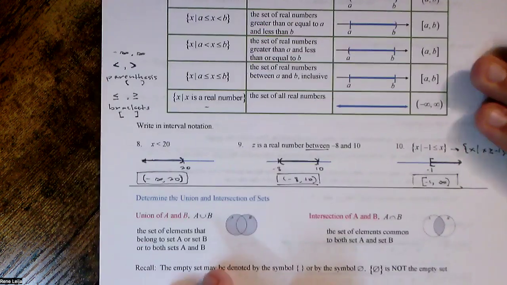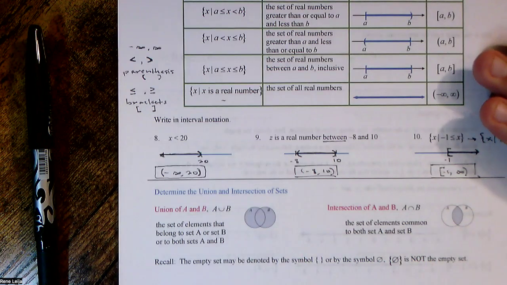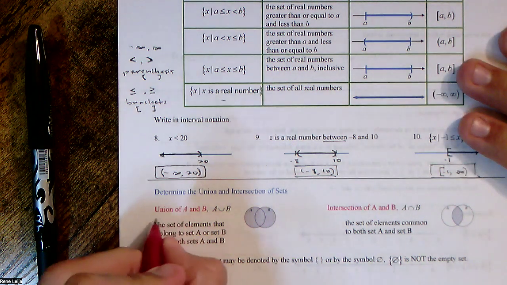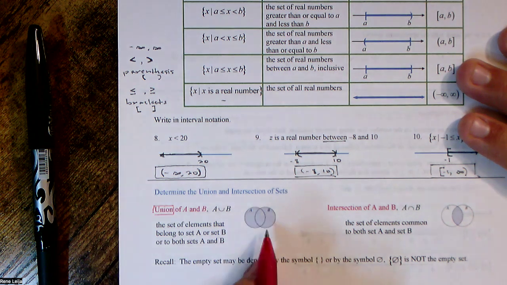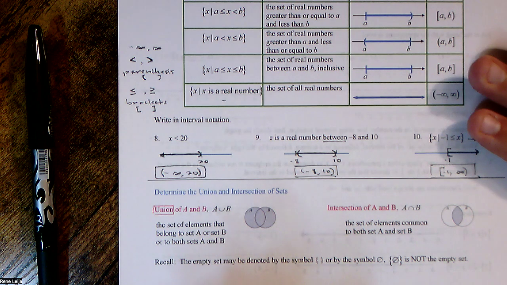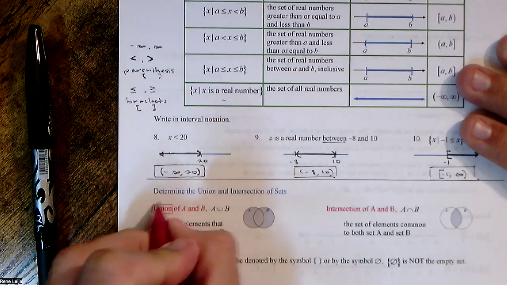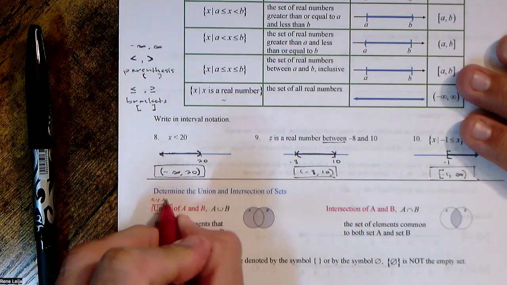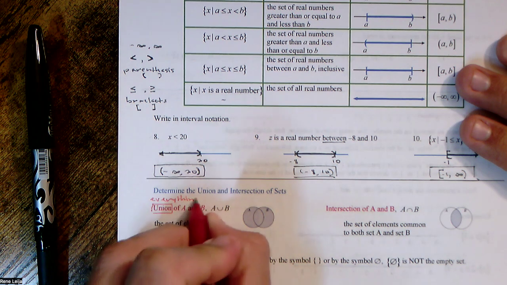Okay, pretty easy. All right, now, when we talk about the union and the intersection of sets, the union of A and B is the set of elements that belong to set A or set B or to both. Okay, so basically when you have a union, you want everything from both sets.